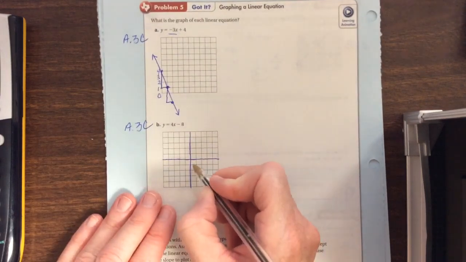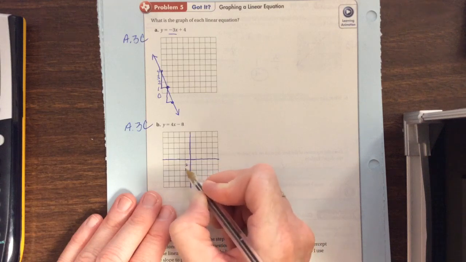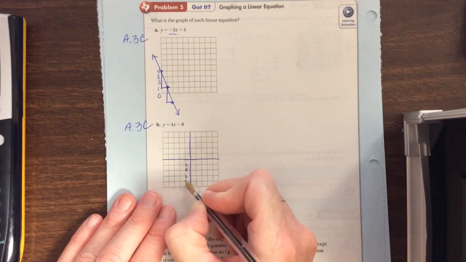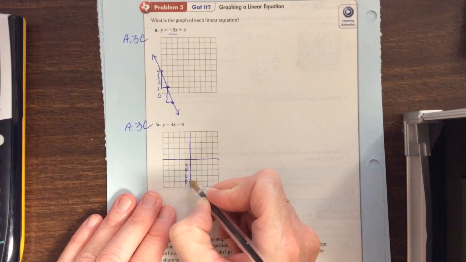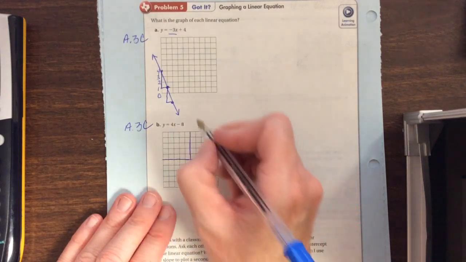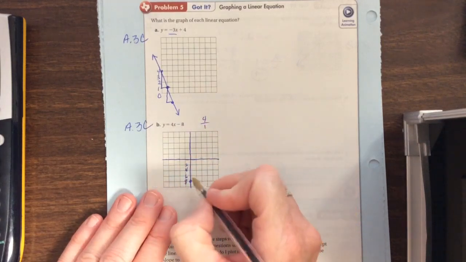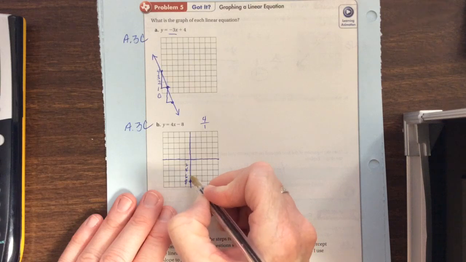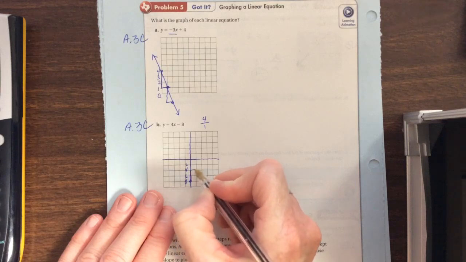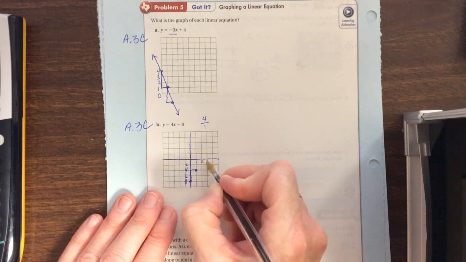So I'll do these by 2. 2, 4, 6, 8. So here's -8, but my slope is positive. So I'm going to go up 4 over 1 because it's rise 4, run 1. So I'm going to go up. This is 2, 4, and over 1. So I'm going to number these 1, 2, 3, 4.